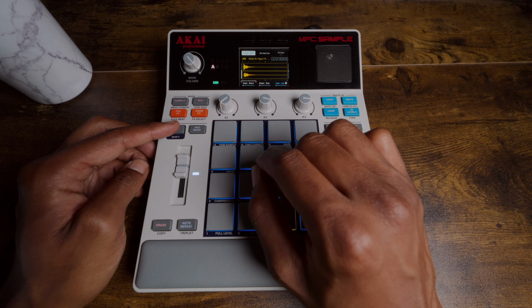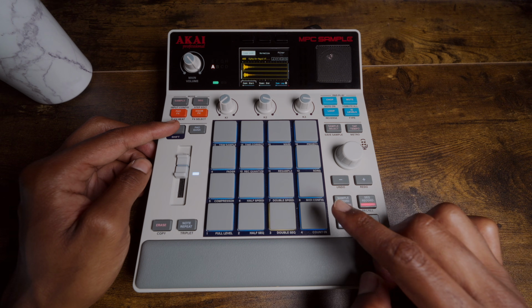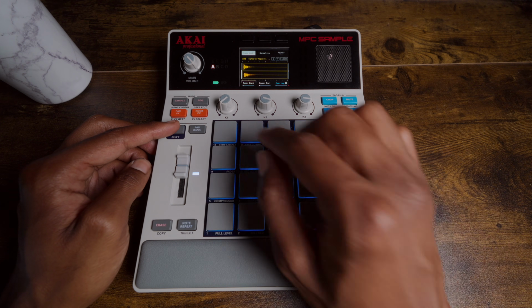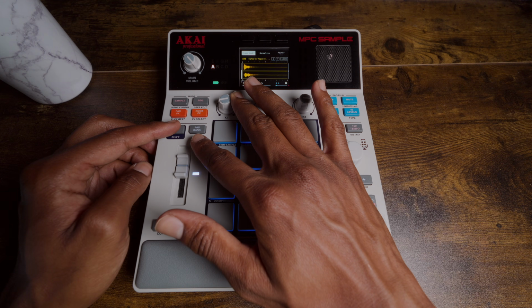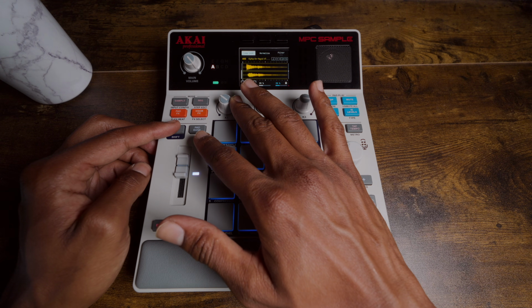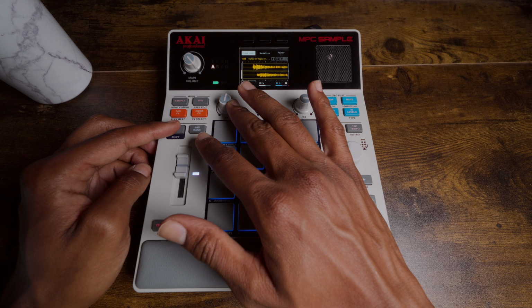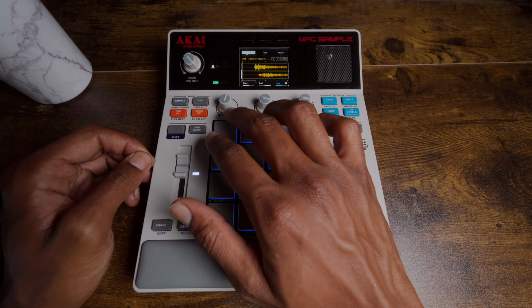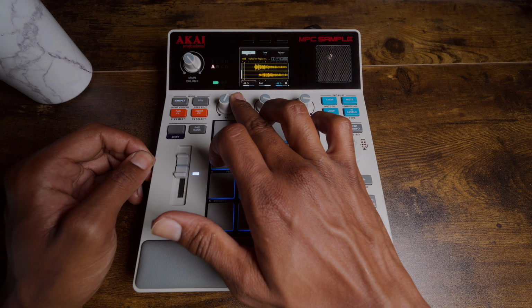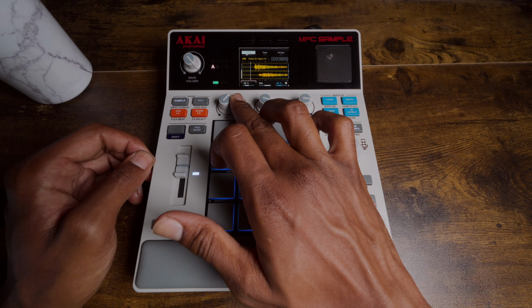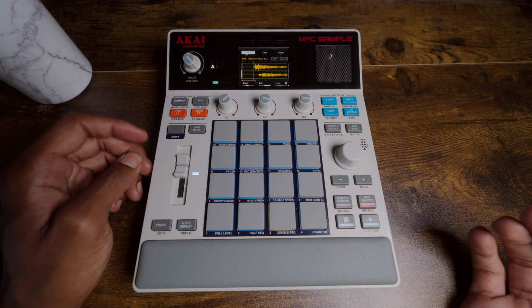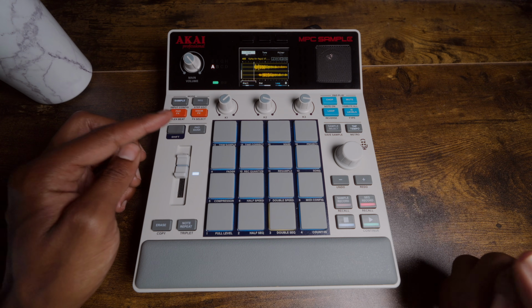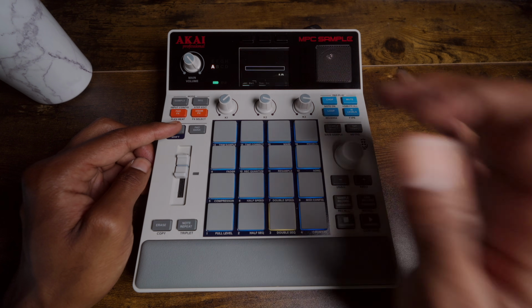So I'm going to hold shift and I'm going to zoom in on the waveform here to get a better look by turning the K1 knob and holding shift at the same time. I can get a closer look at the sample. Now, when I go to trim the sample, I can precisely get exactly where I want to get. Now if I want to, I can trim that again by holding shift and hitting pad 13.